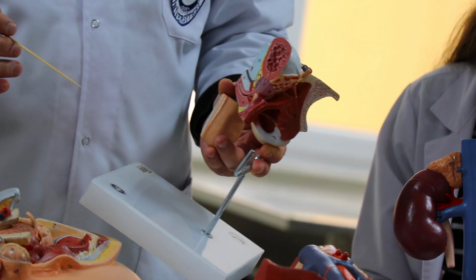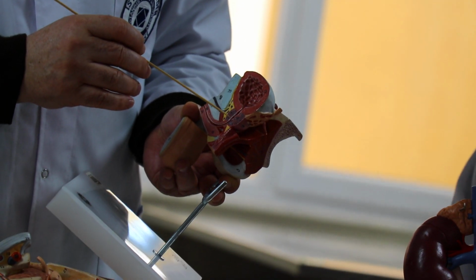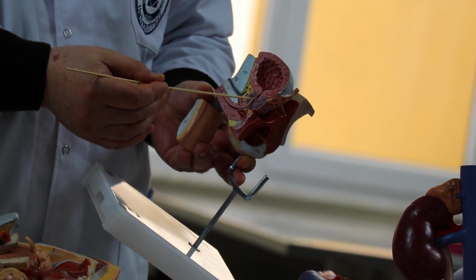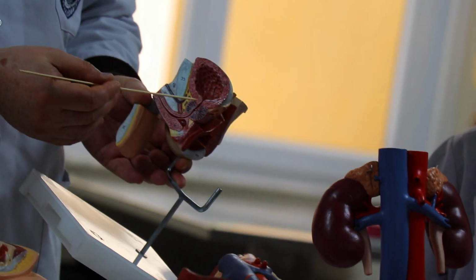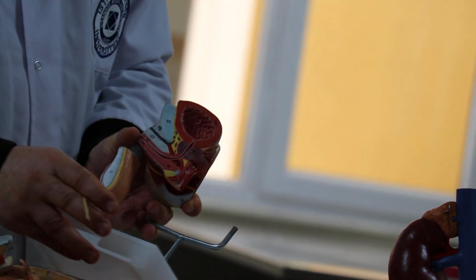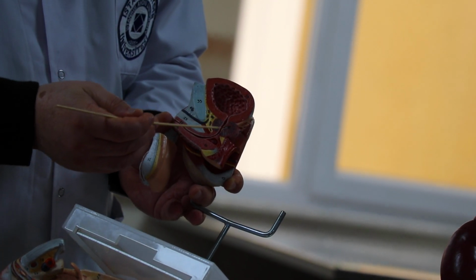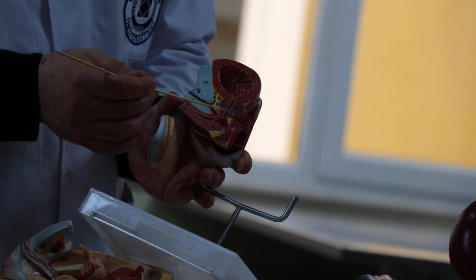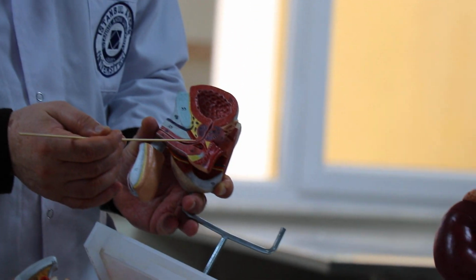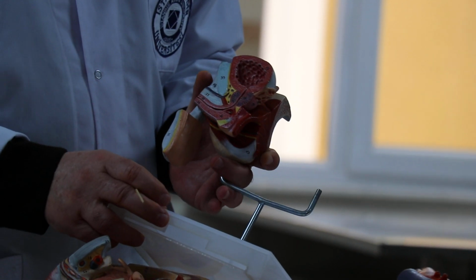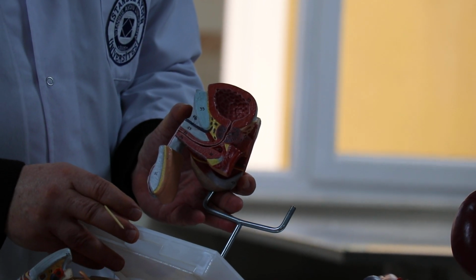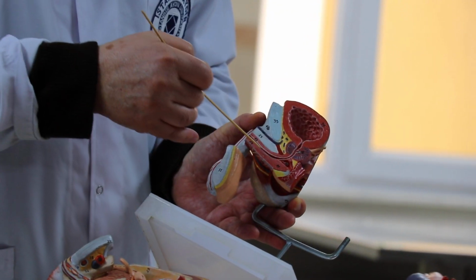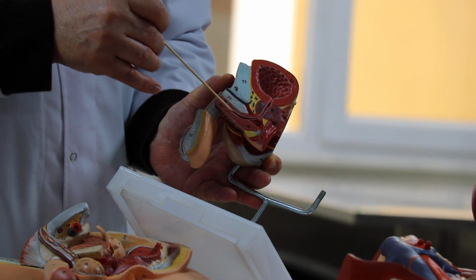So these two ducts come together and form the ejaculatory duct. And the ejaculatory duct opens to the prostatic urethra. Okay, so this is the prostatic urethra, the intramural part of the urethra. Here is the membranous urethra. The membranous urethra is located where? At the level of the urogenital diaphragm, right. And then after that, you have the penile urethra.